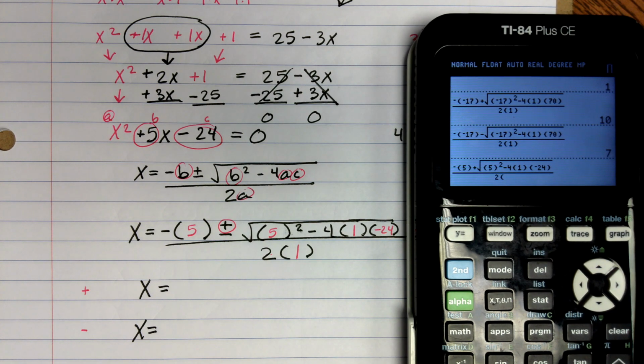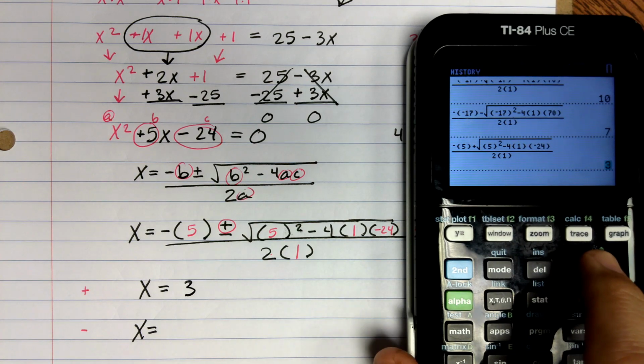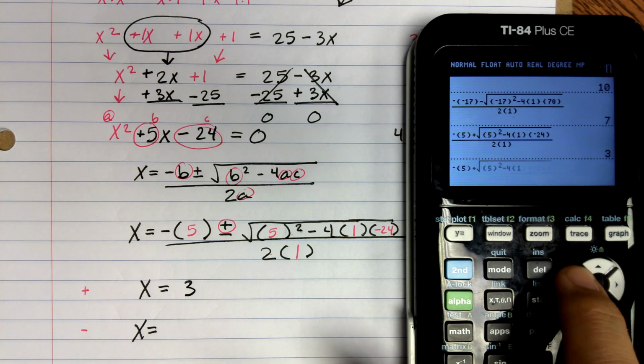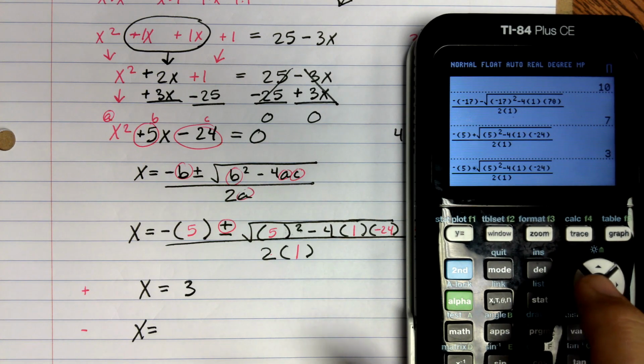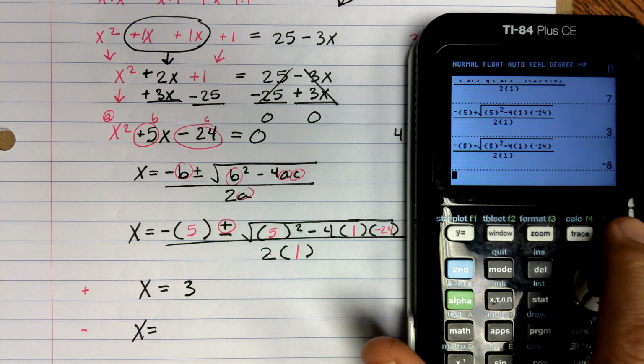So I'm going to do 2 times my a value of 1, hit enter. Alright, and that gives me 3. So I'm going to write a 3 right here. So that's one of my solutions. And now I'm going to do the next one. Now I'm going to click up and highlight it, hit enter, go back to the numerator, and all I'm going to do is change that plus sign to a minus sign. So that way I don't have to re-enter everything. And it gives me negative 8.